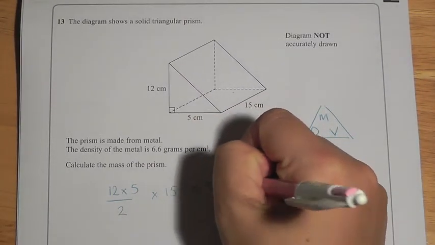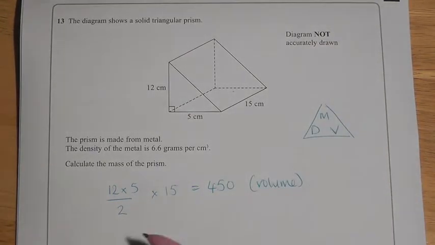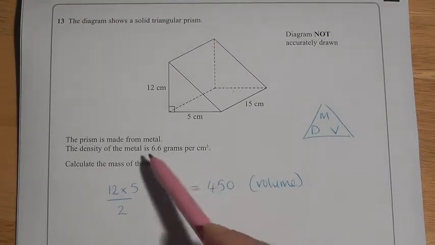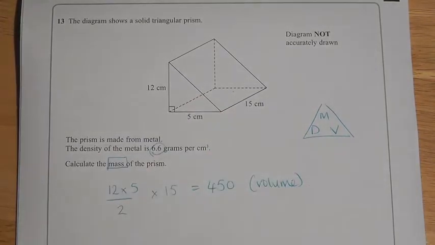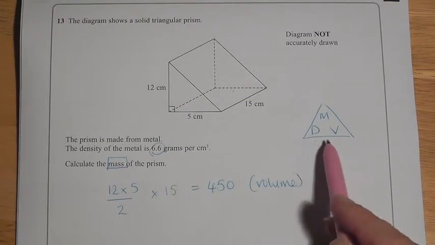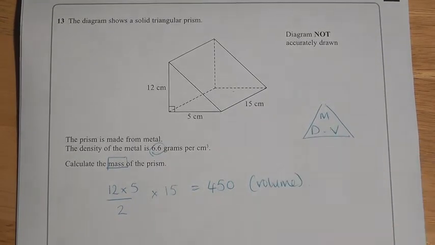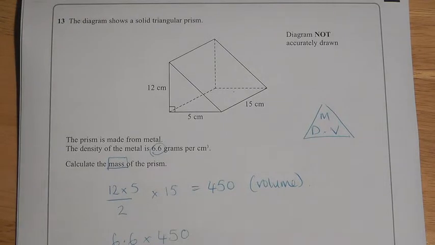So this is the volume of that prism. Most people forget to divide by 2, and that then means that they're not going to score any marks on this question. So now I know the volume and I have the density here, I'm able to find the mass, which is what they've asked for. And if I look at the formula triangle, it works just like speed, time and distance and all the other formula triangles you see. So the mass is going to be the density times the volume. So I'm going to do 6.6 times 450.